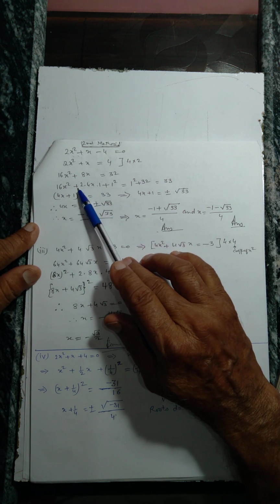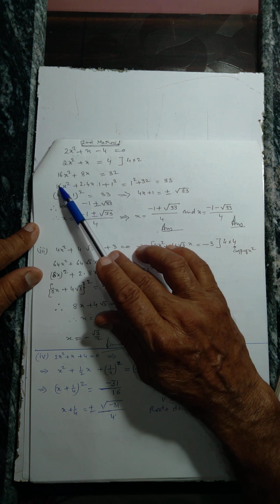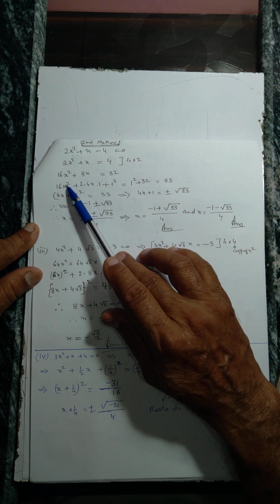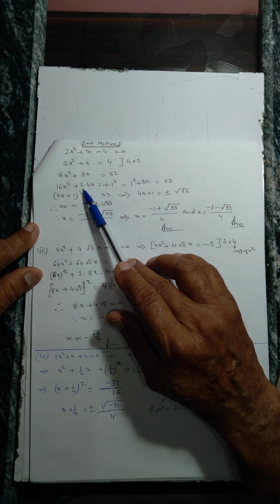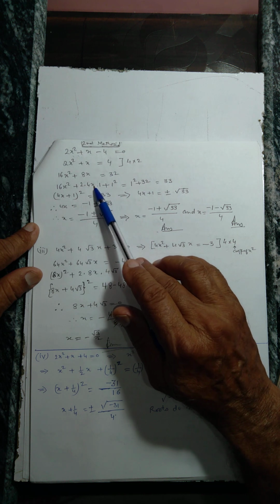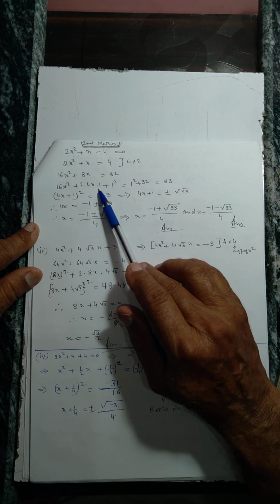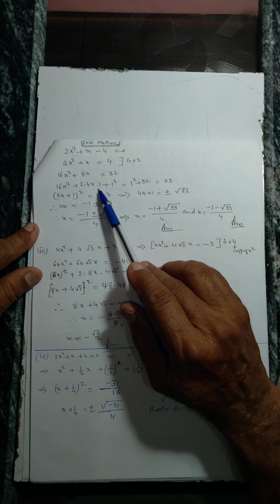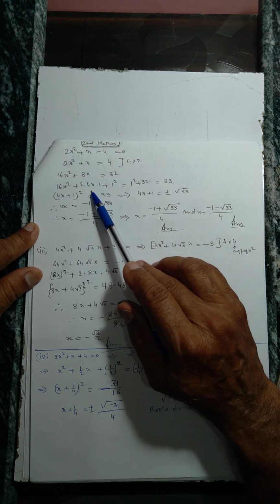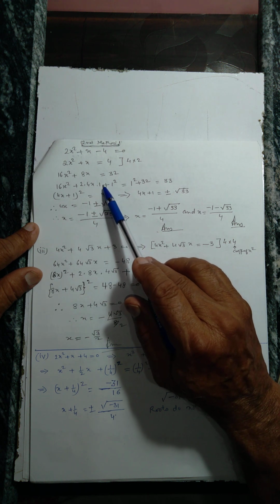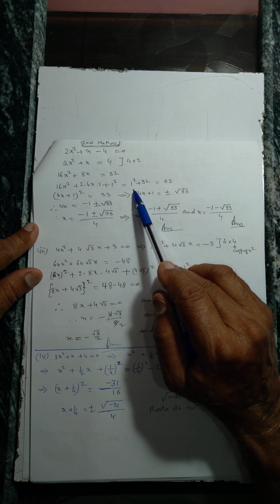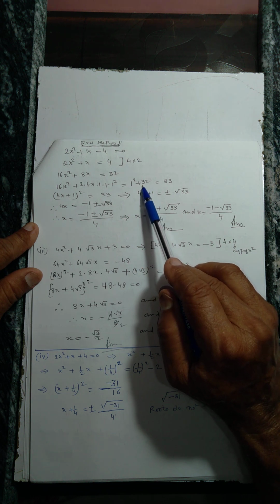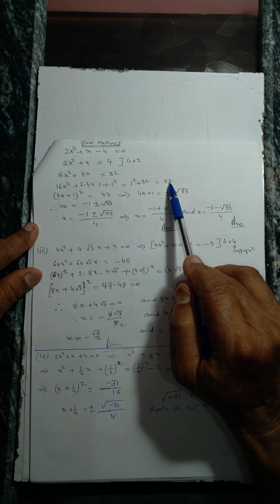16x square can also be written as (4x) whole square. I have written here twice of 4 into x into 1, because 4 times 2 is 8, that is sufficient now, but for b I have taken 1. So plus 1 square on the left hand side and plus 1 square on the right hand side, that is plus 32, this will become 33.